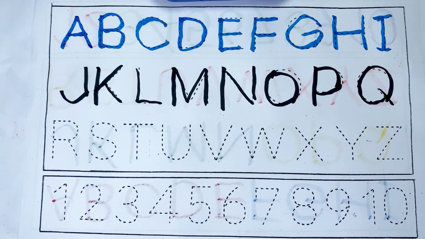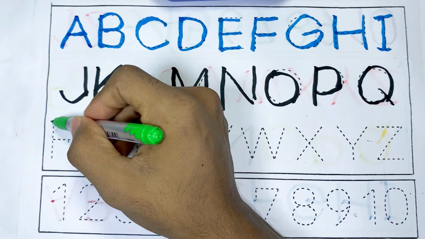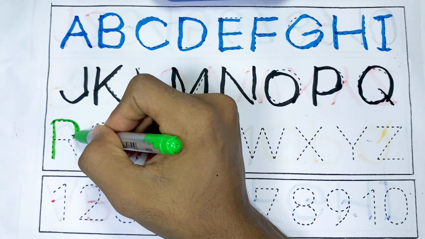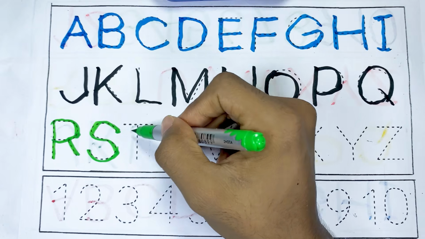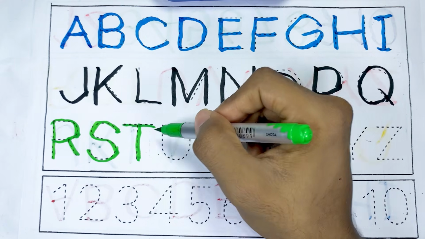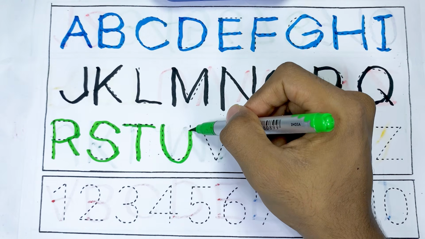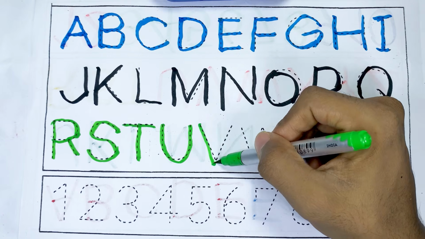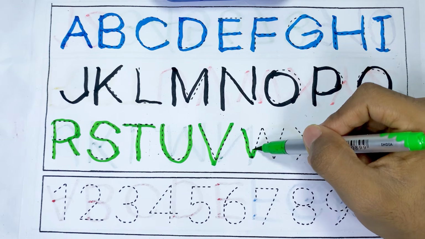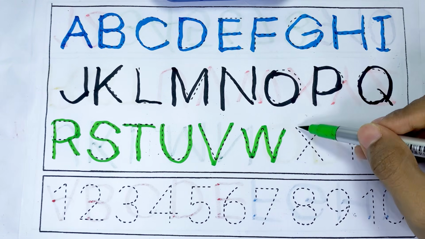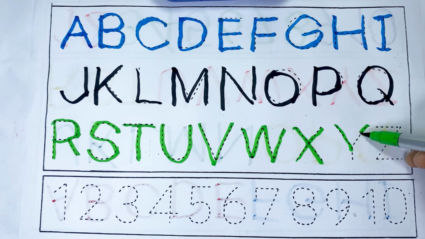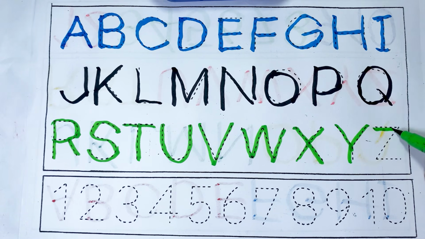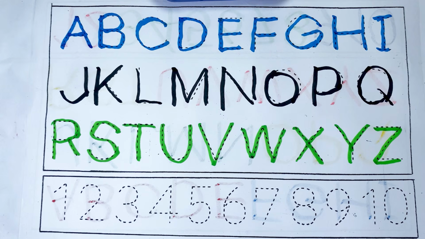Q for queen. Okay, so now you draw R. R for rose. S for sun. T for teacher. U for umbrella. V for van. W for whale. X for xylophone. Y for yo-yo. And Z for zebra.